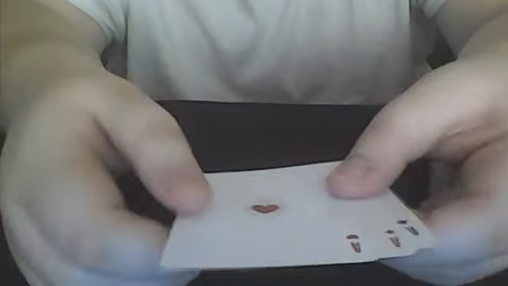So let's say in this case they name the ace of hearts. So in this case they name the red aces. So I like to say what color first and then what ace. And then let's say the ace of hearts. So then you say, okay, you turn it over and now you're going to do an Elmsley count.